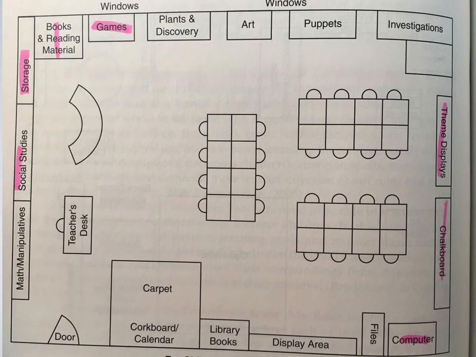I think this one is what we're going to mostly be interested in here. This is the sample for a classroom, grades 1 through 4. You see the door, and then they have kind of stations, right? There's a teacher desk when you first walk in. Then you have manipulatives, social studies stuff, storage. You have that kidney-shaped table for small group activities. And then you have books and reading materials, games, plants and discovery. So art, puppets, investigations. So they've set up areas and bookcases for those stations.